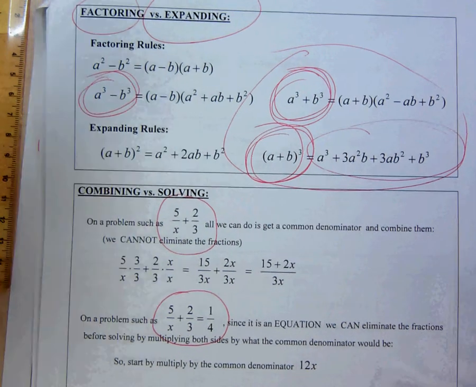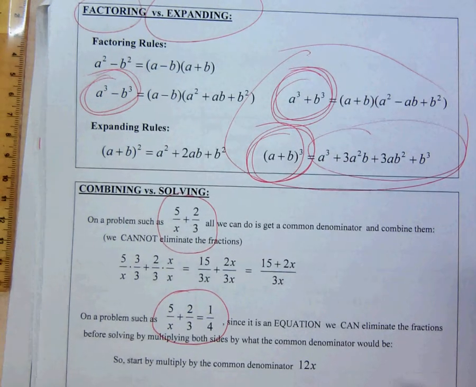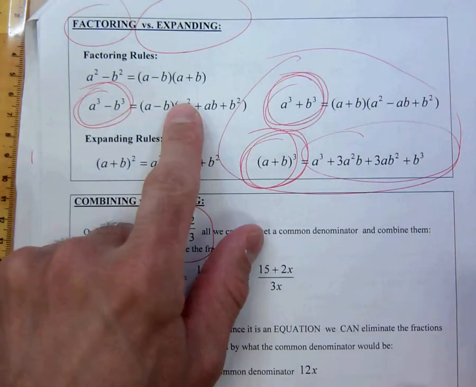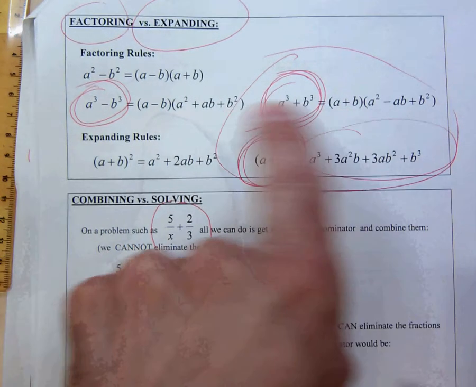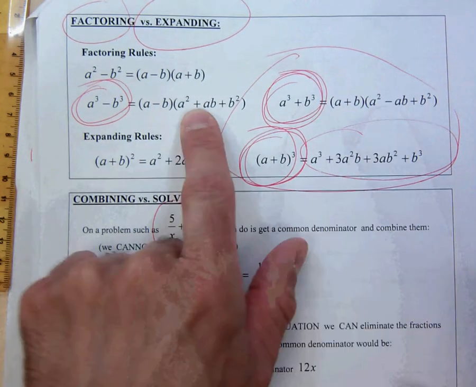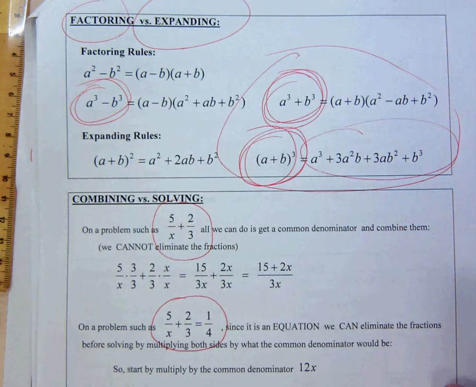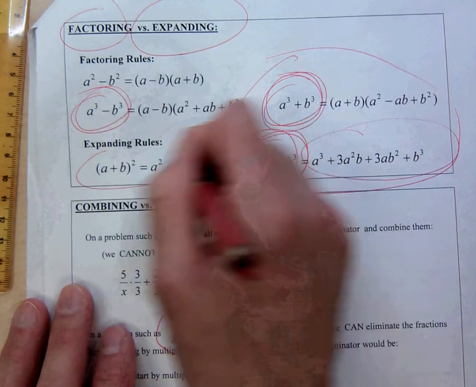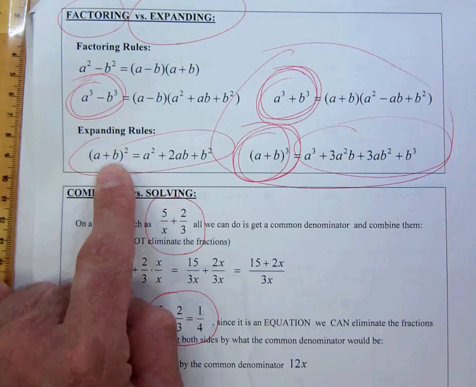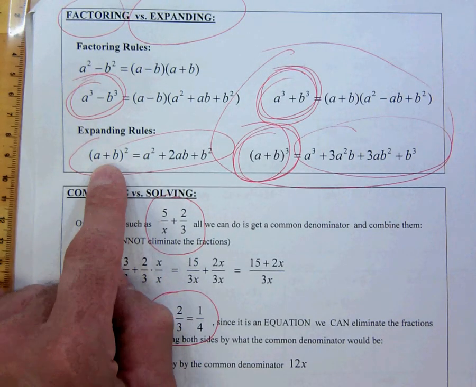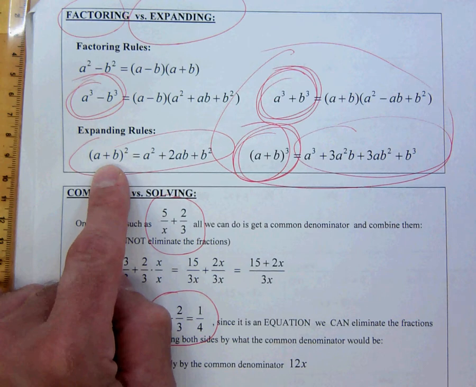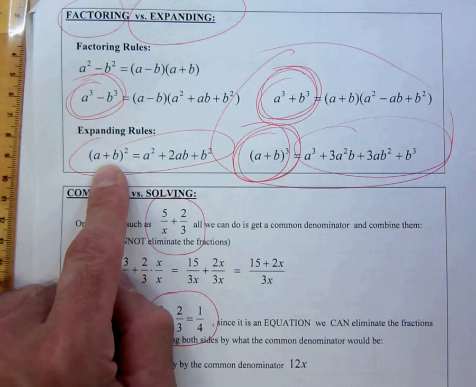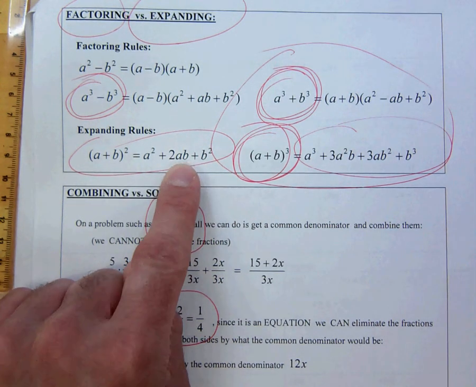So I really would like you to memorize all of these. I'm sure you know that one already. You might already know these two. Those are very close, except that has a minus there. That has a plus. Other than that, they're the same. Okay? And if you forget this one, what's an easy way to do this one if you forget it? Just rewrite it as a plus b times a plus b, and then FOIL, right? And that'll get you that. Is that clear? Okay?